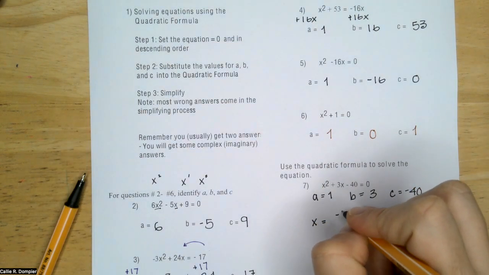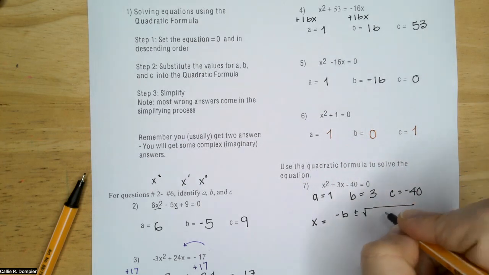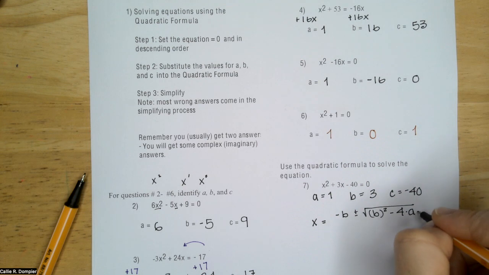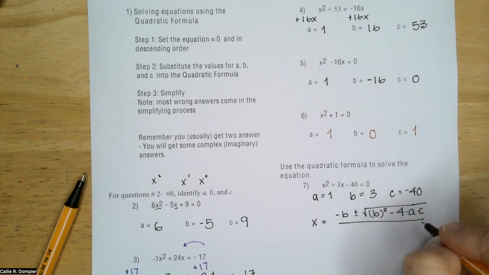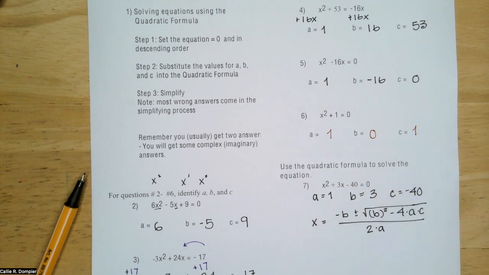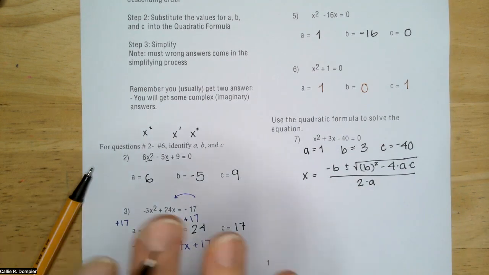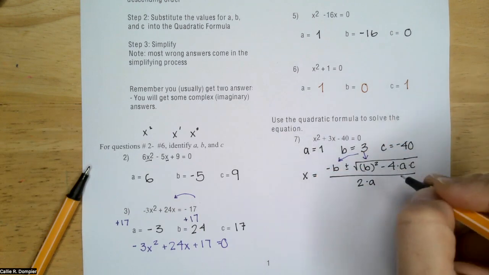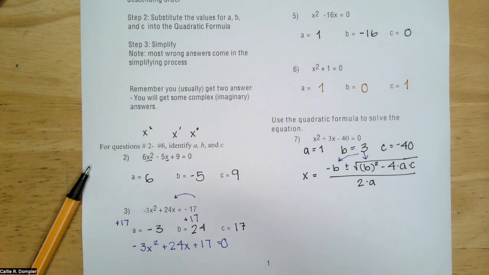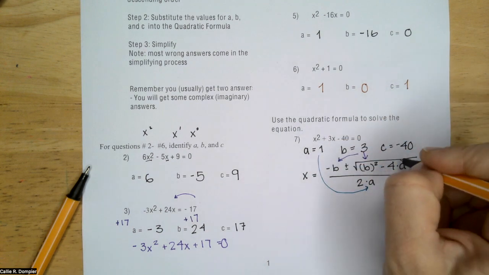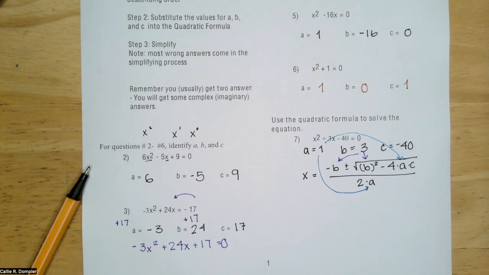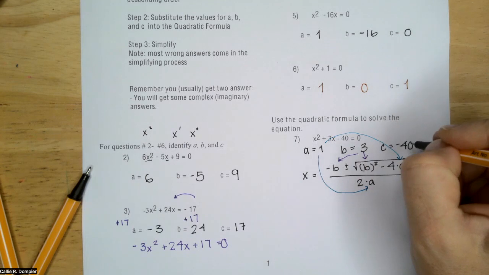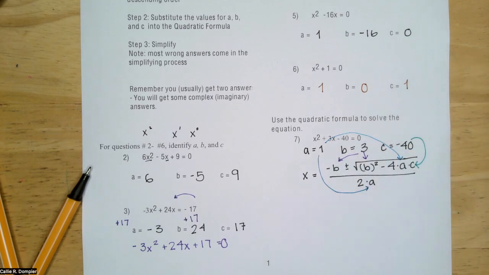X equals negative B plus or minus the square root of B squared minus 4 times A times C. Got it? All over 2 times A. All right. Now we're going to put the 3 in here and here. And we're going to put the 1 here and here. And we are going to put the C, or the negative 40, right there. Good.